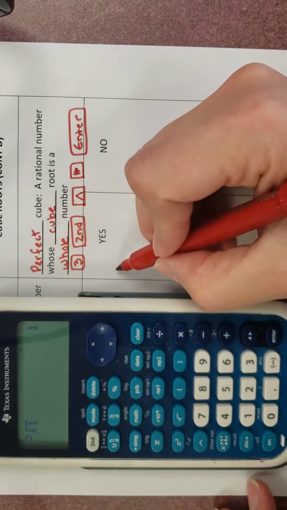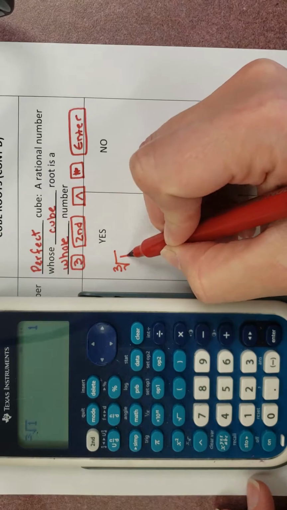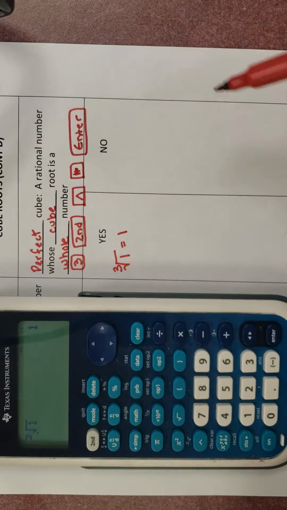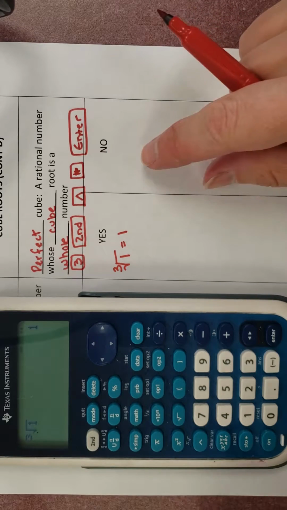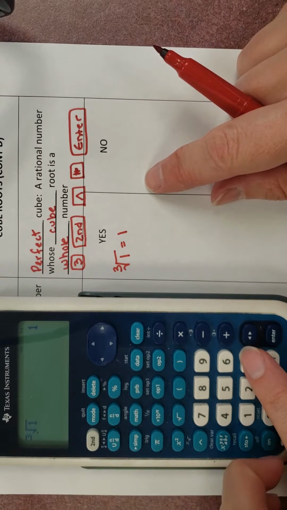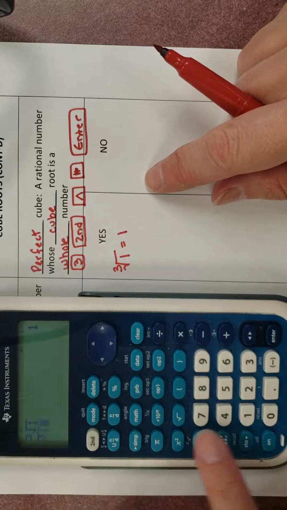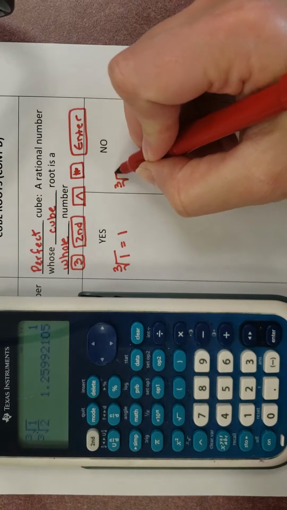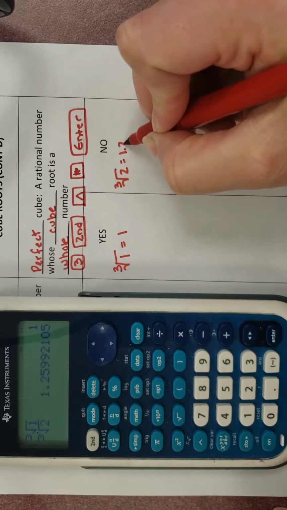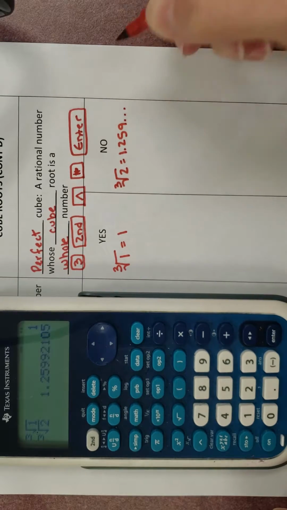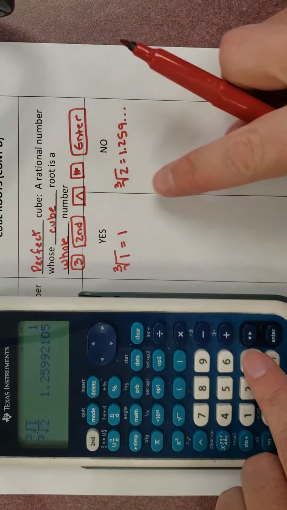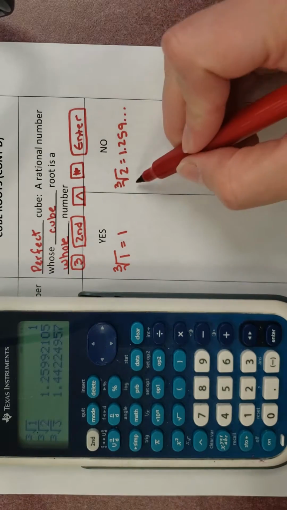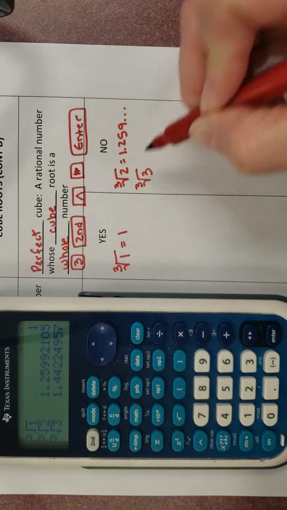So the cube root of 1 is 1. That means that 1 is a perfect cube. Now let's test some other ones. Let's try 2. So 3, second, caret, 2. Nope. Because it's not a whole number. It's not an integer. 3, second, caret, 3. Nope, not the cube root of 3.